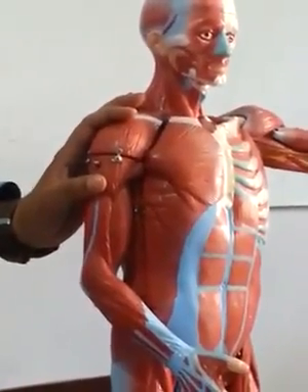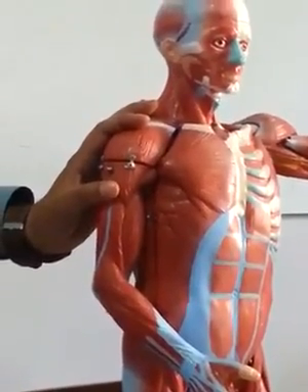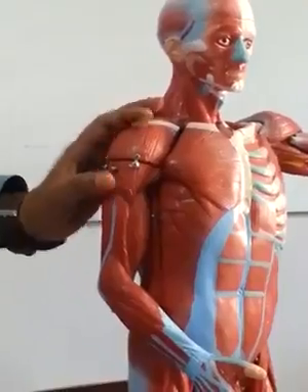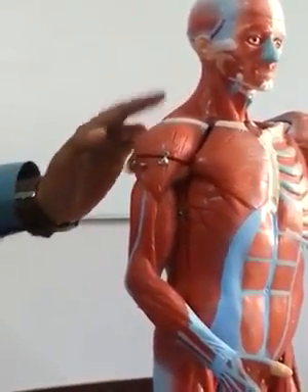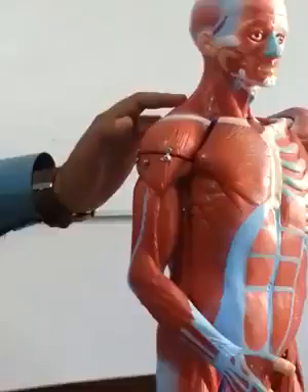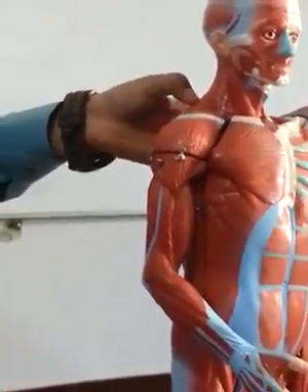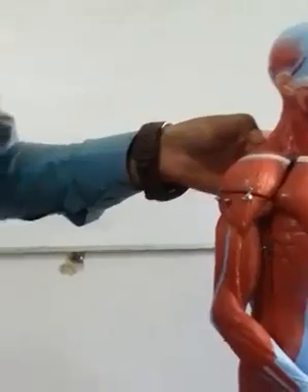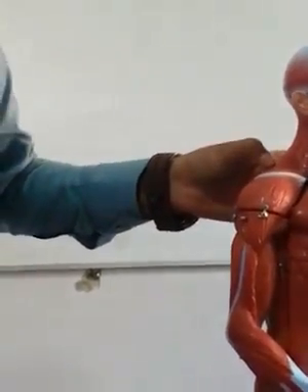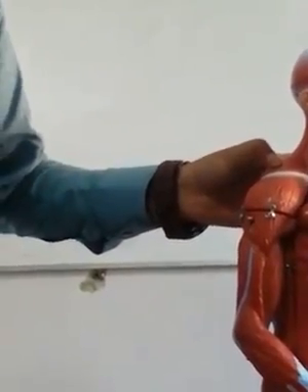So what does the therapist do? If you talk about the trapezius muscle, if there are trigger points, then you will press that area, the trigger point, for 1 minute. Press each trigger point for 1 minute, then release.